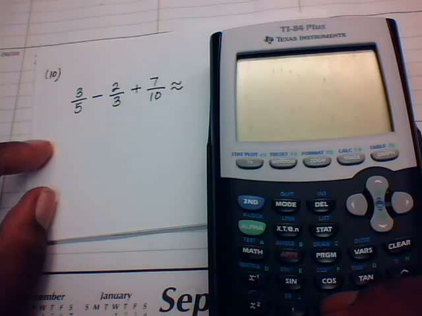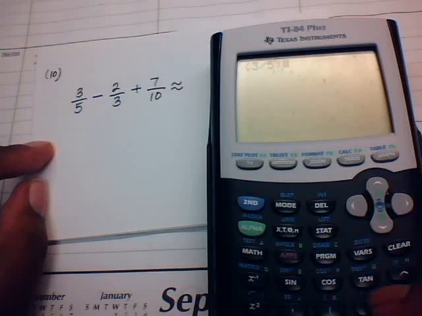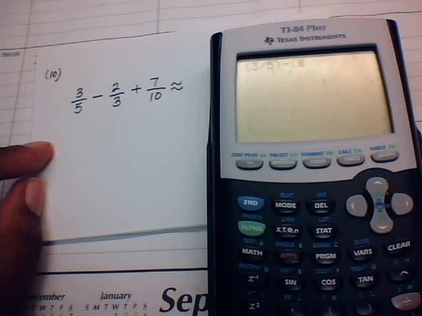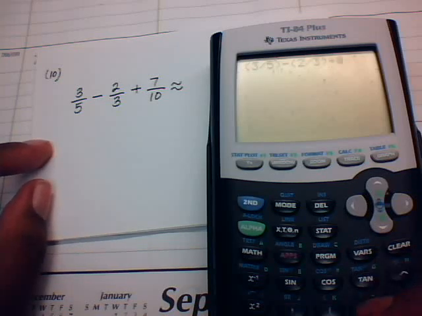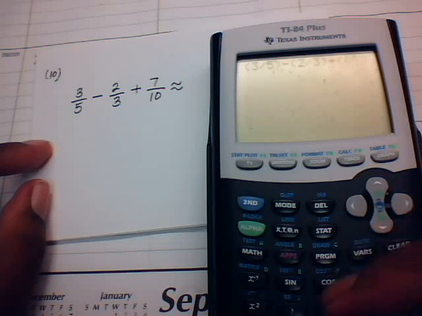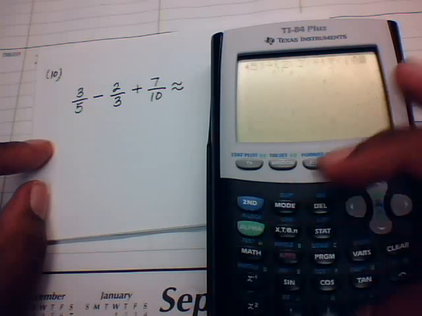So for 3/5, I'm going to use left parentheses, then 3 divided by 5, close the parentheses. And then minus, for 2/3, left parentheses, 2 divided by 3. And close the parentheses. And then plus, for the 7/10, again, put that in parentheses, so left parentheses, 7 divided by 10.